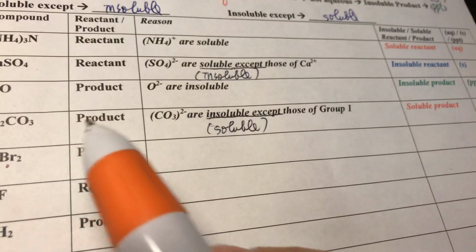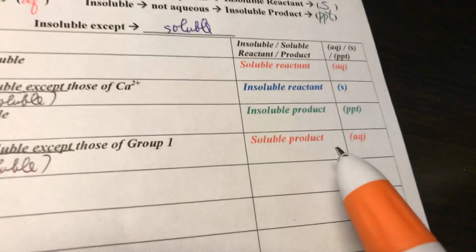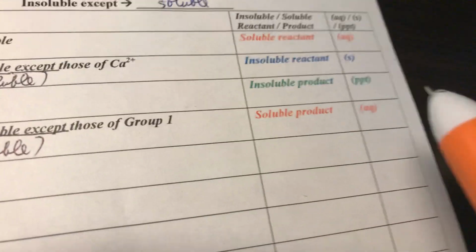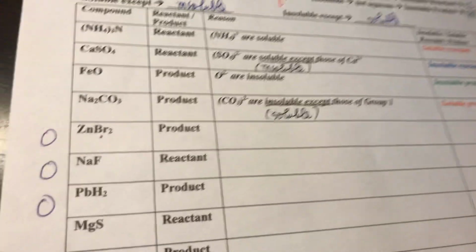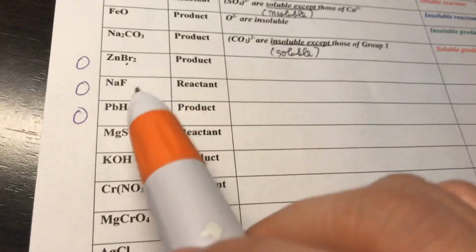Okay, so we have product. Soluble product will be aqueous. Anything soluble will be aqueous. Okay, so we now start to do the first 3 questions.